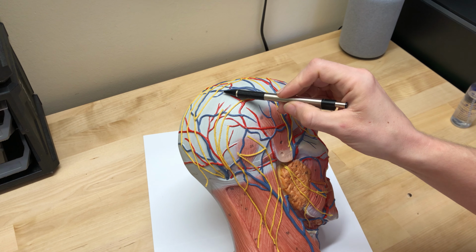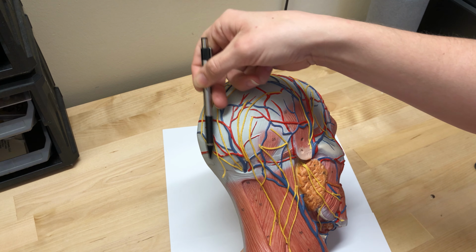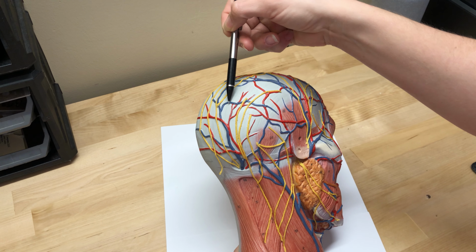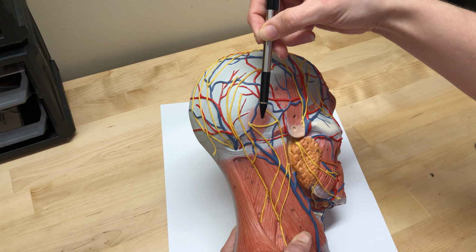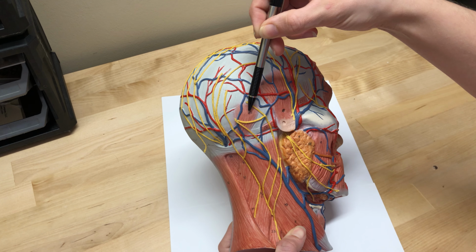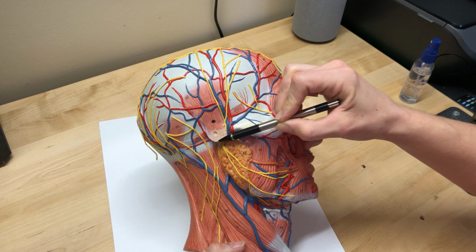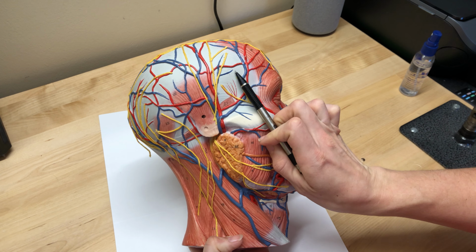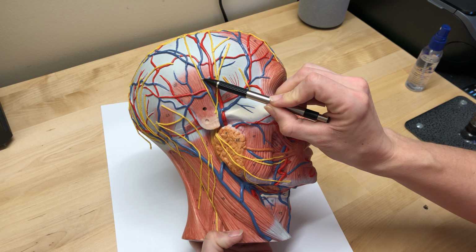And then moving posteriorly, a lot of it is covered by this epicranial aponeurosis, but this muscle, which would cover the occipital bone, would be the occipitalis. This muscle, which kind of fans out, now the ear has been removed, but normally there would be an ear here, covers the temporal bone. This would be the temporalis.